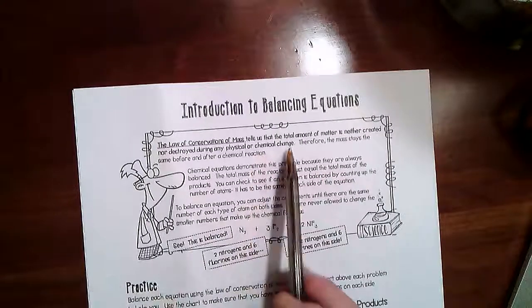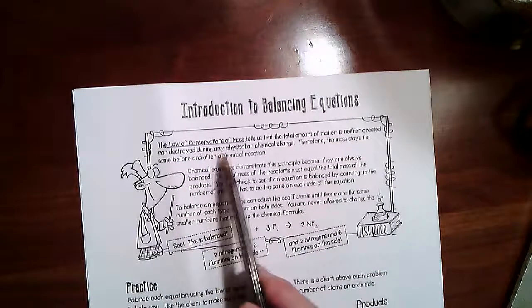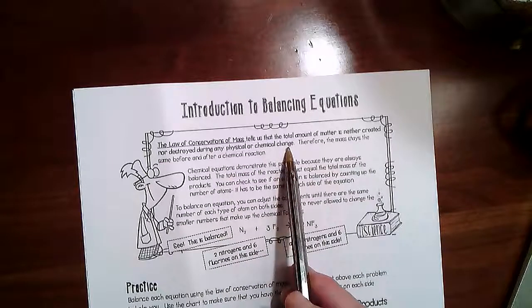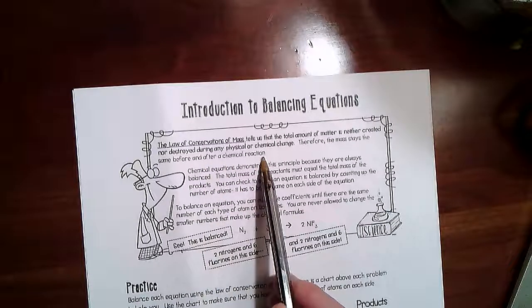So the law of conservation of mass tells us that the total amount of matter is neither created nor destroyed during any physical or chemical change. Therefore, the mass stays the same before and after a chemical reaction.